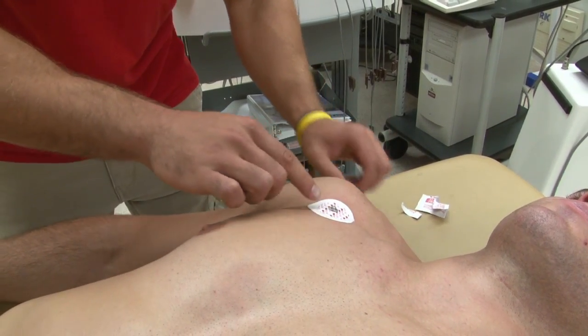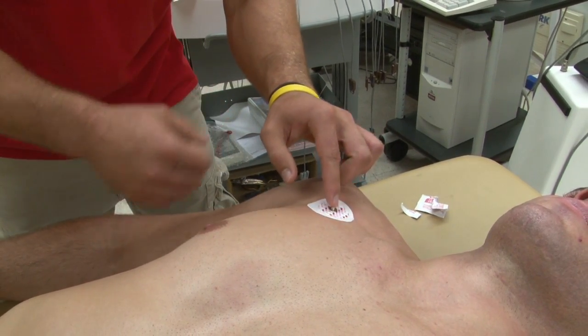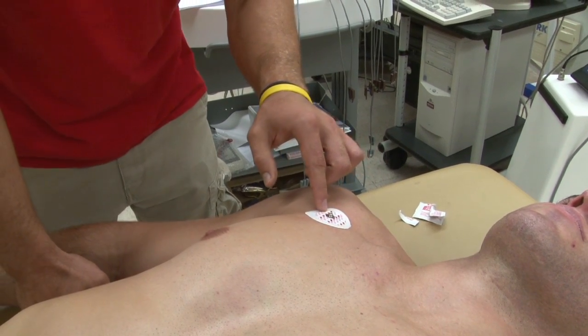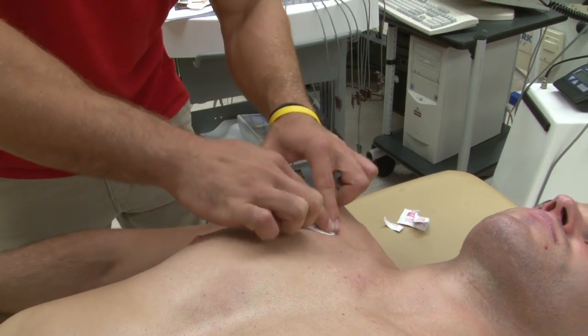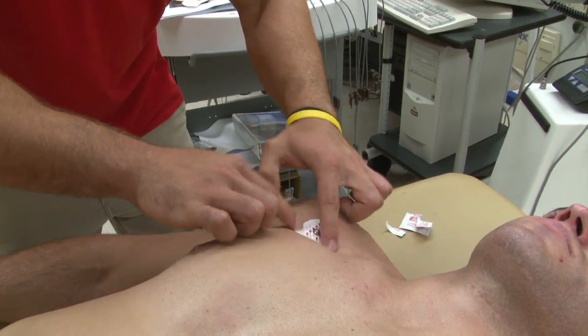Now when placing them, you don't want to put a lot of pressure right in the center. This is because there's a little gel substance in the middle of that, and if you press too hard on that, then it can cause air pockets to form, which can affect the ECG recording. So you just want to place all around on the outside just to make sure it sticks.